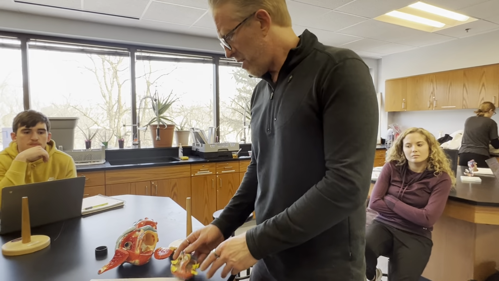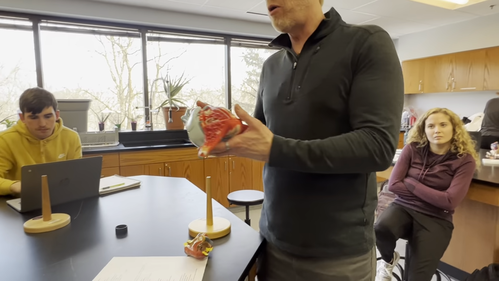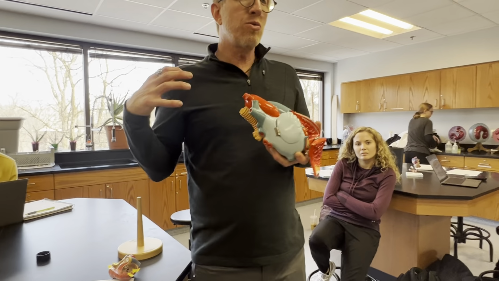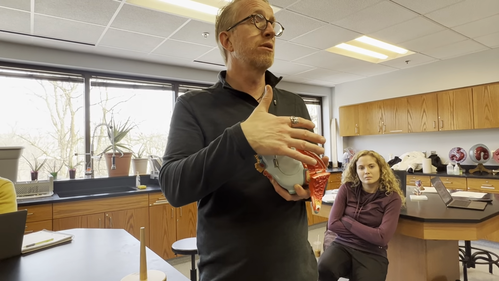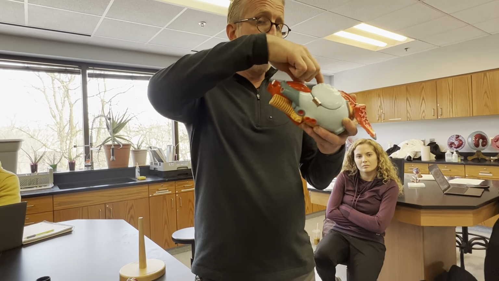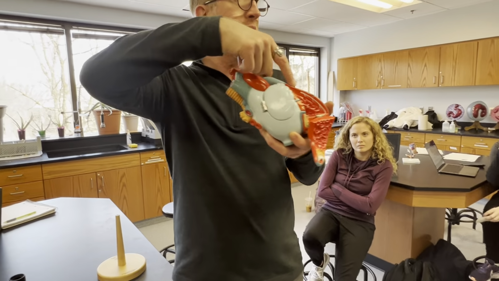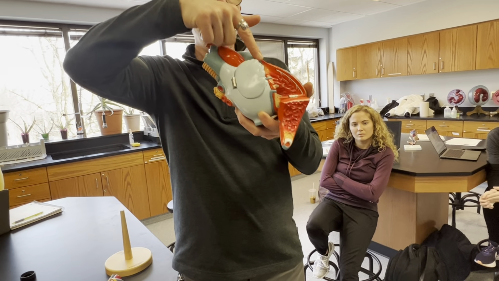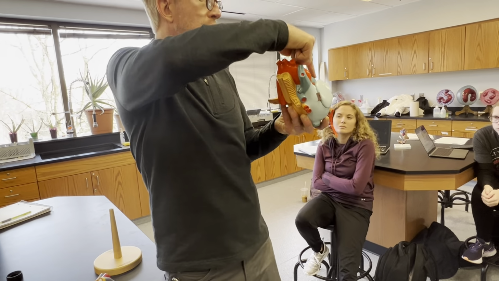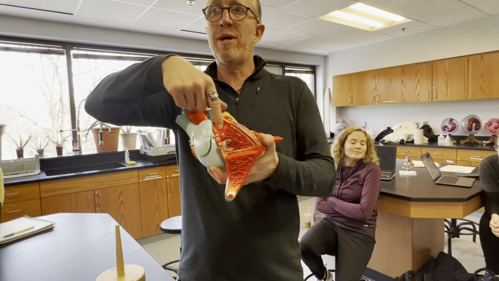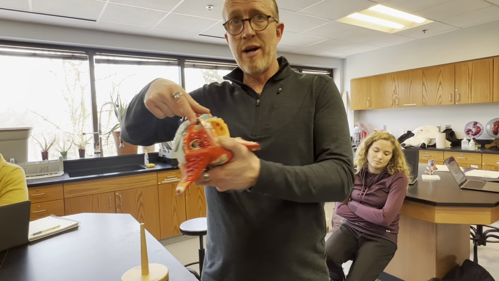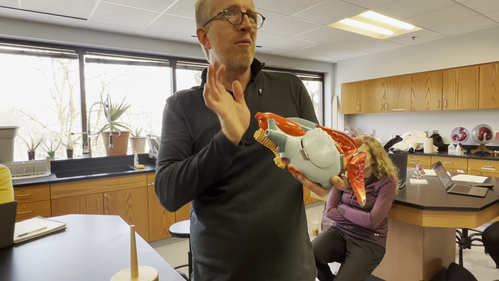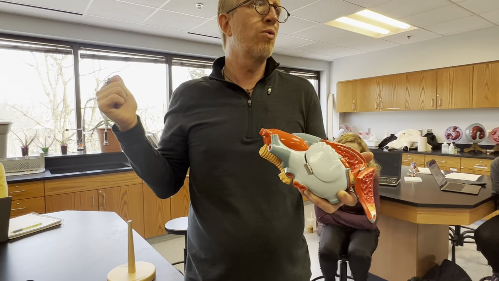The semilunar valves are between a blood vessel through which blood has left the heart and one of the ventricles. So the pulmonary semilunar valve is right here at the bottom of the pulmonary trunk. And it's an artery, but it's blue because the blood is deoxygenated. It's this little white structure at the very bottom, and that keeps blood from going back into the ventricle after I ship it towards the lungs.